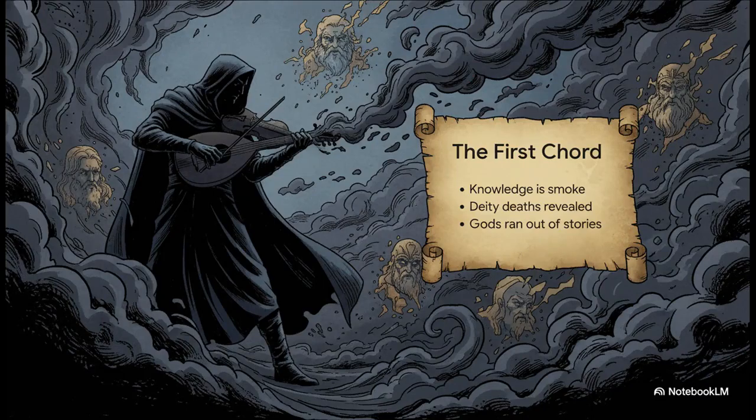Okay, so the preparation is totally complete. The bard finally draws his bow and plays that first devastating chord. And as it strikes, the knowledge held within that note doesn't manifest as a brilliant light. No, it appears as smoke. And within that dark smoke, the actual deaths of the deities are revealed to him.